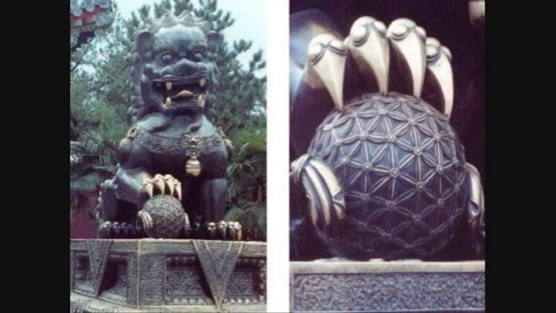Then there is this from the Forbidden City in Beijing, China. And this is the Fu Dog. It was known as the guardian lion. It was said to be a guardian of knowledge. As you can see, it has its paw on the spherical flower of life. So it is quite literally guarding the knowledge.